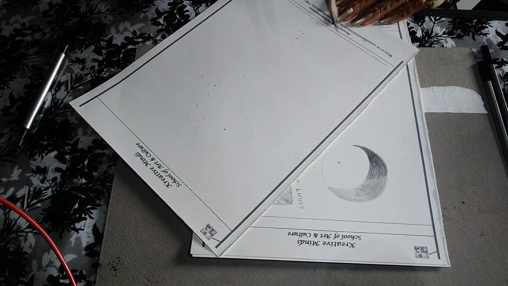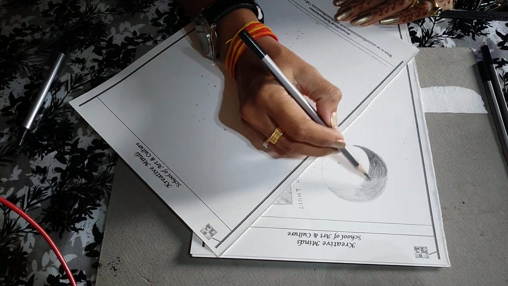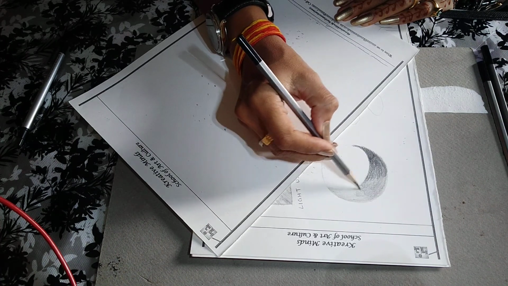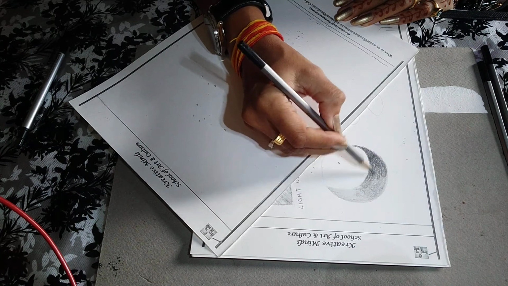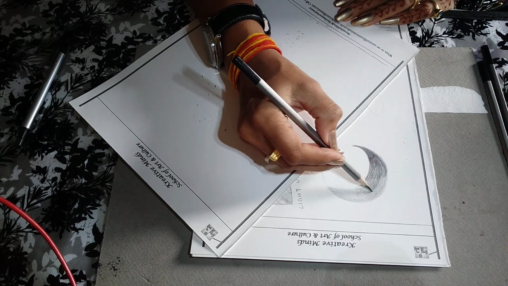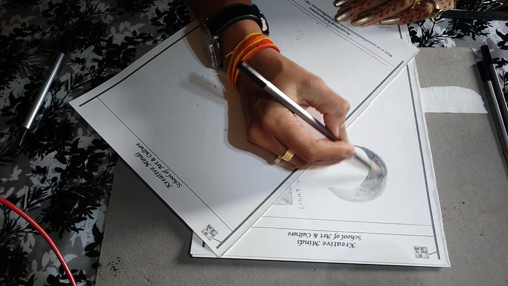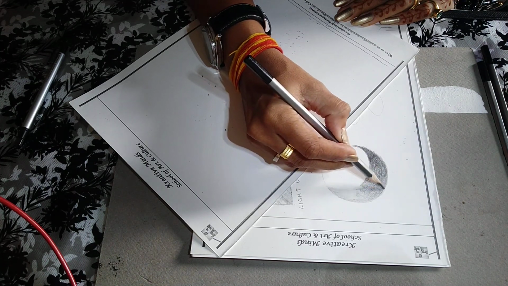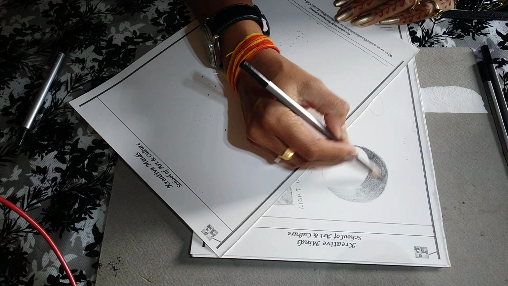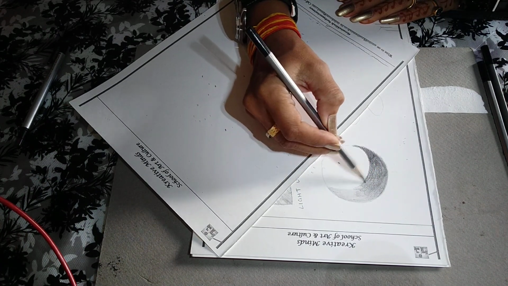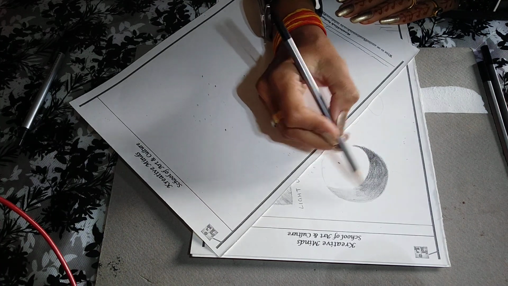Now I take 6B and I do the same thing because we see a sudden change over here. I just have to see that I have taken 6B. Right, you see there's a smooth transition.